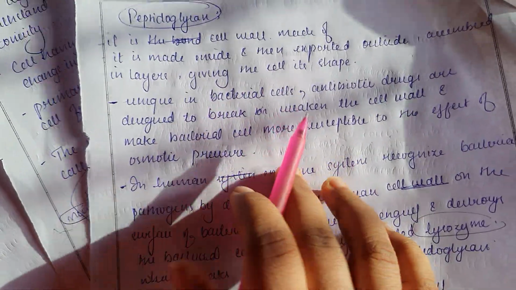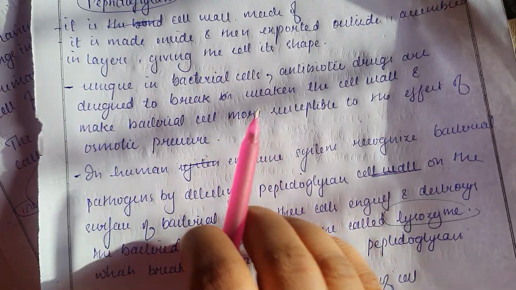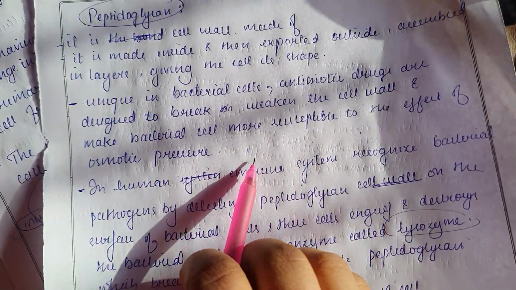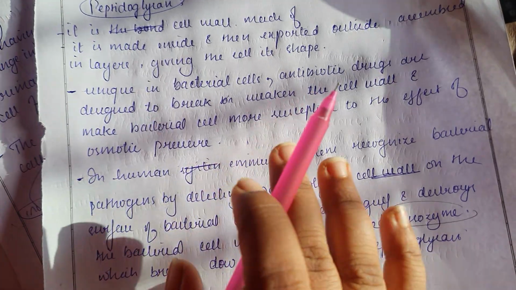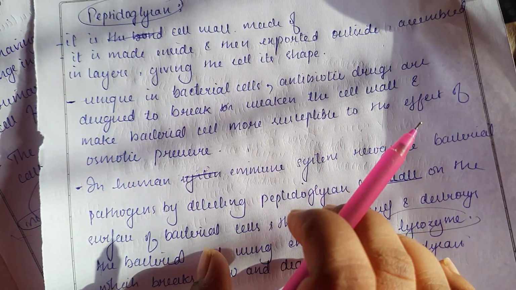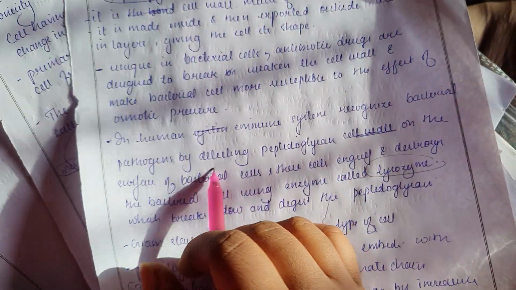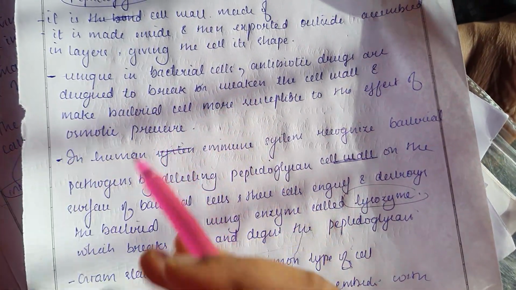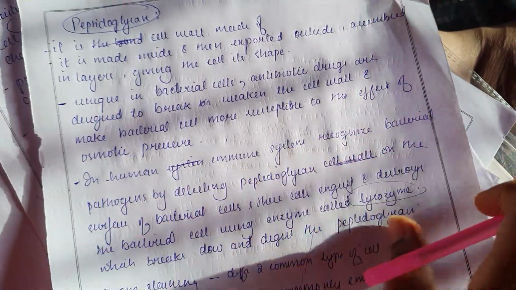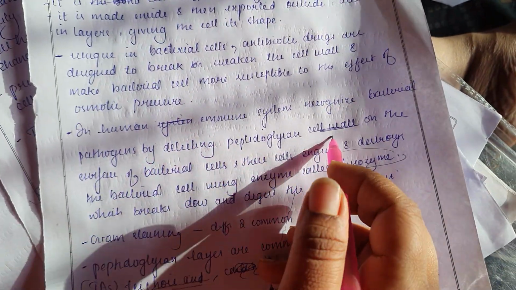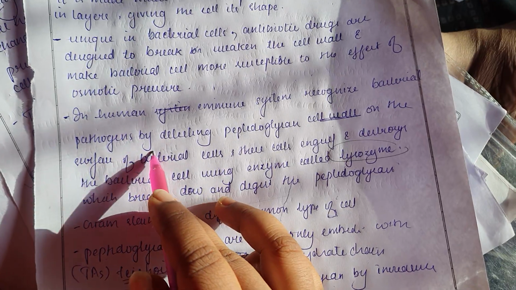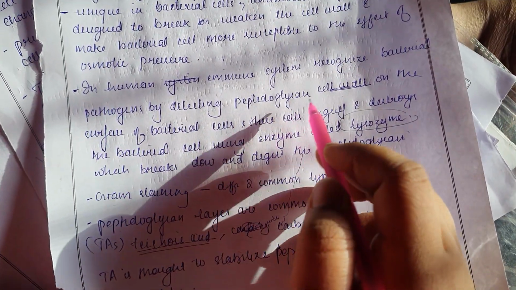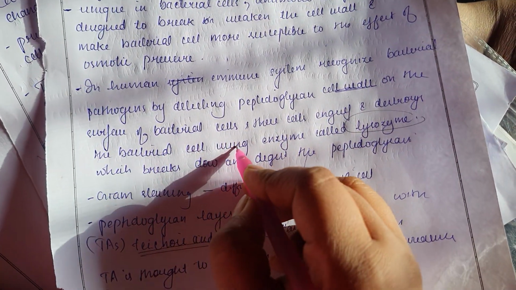We know that in gram staining also there are some components used, not to break the cell wall, but to give it color. And there are also some drugs used to break or weaken the cell wall. The human immune system recognizes bacterial pathogens by detecting peptidoglycan on the cell wall surface of the bacterial cell.